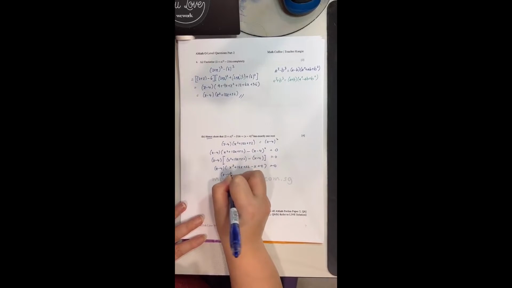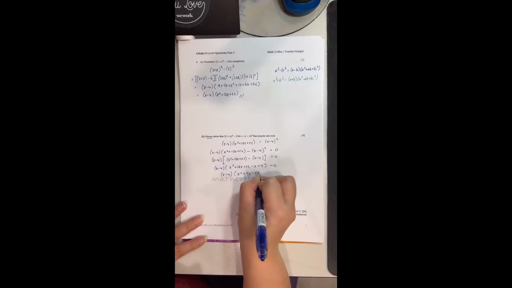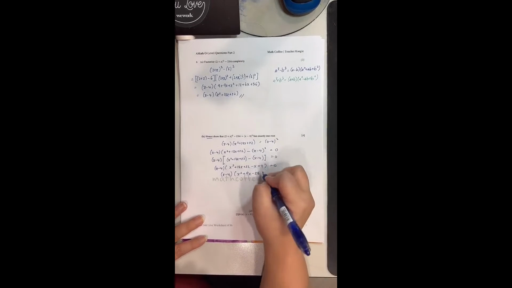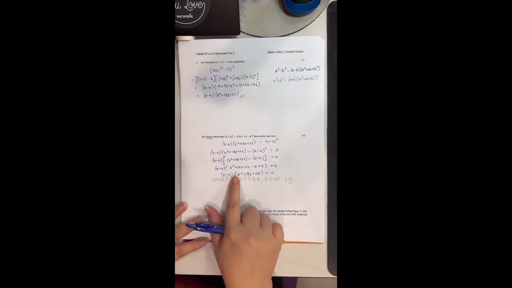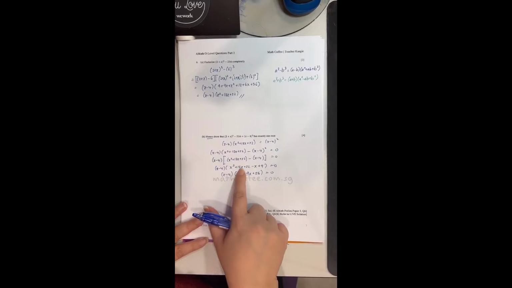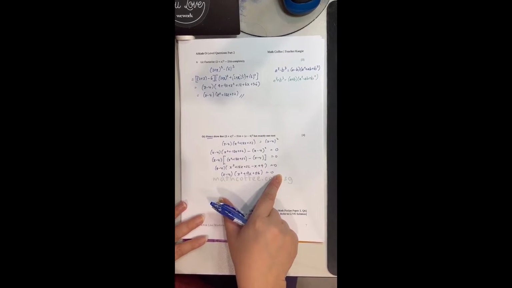So we have x minus 4, x squared plus 9x plus 56, equals 0.